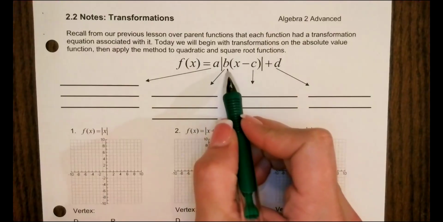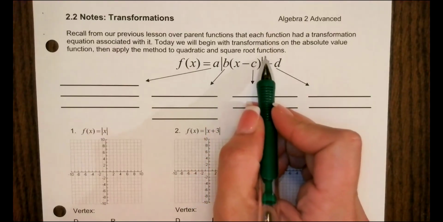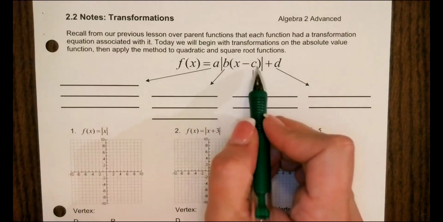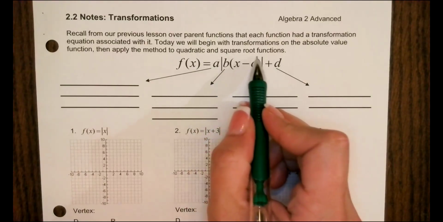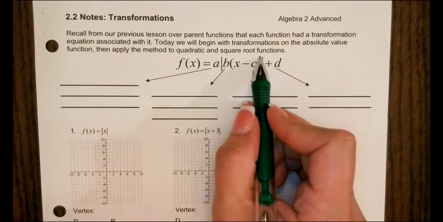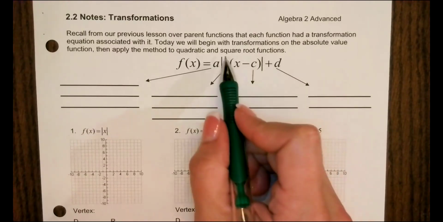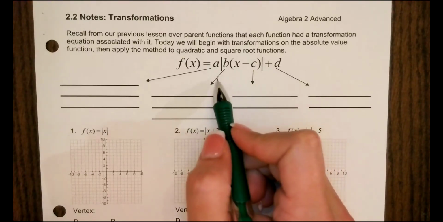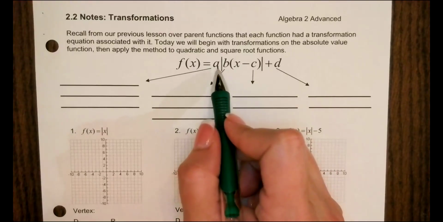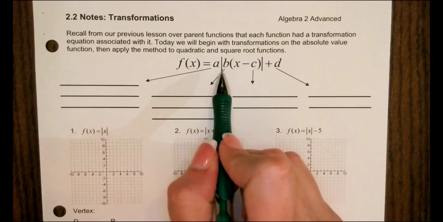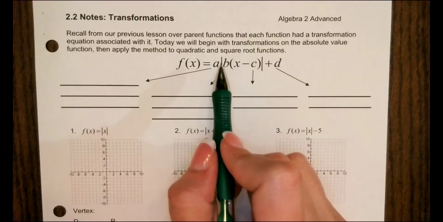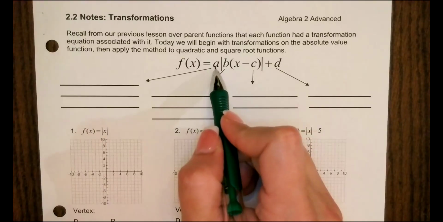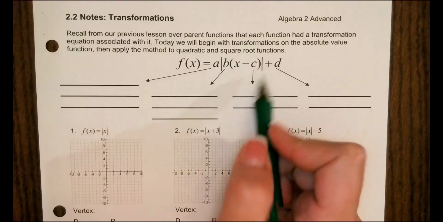But we could change those absolute value bars and do a squared right here, and we would be talking about the quadratic. We could change these absolute value bars to the square root, and we would be talking about the square root transformational form. Change it to a cube, and we would be talking about the cube root. So all of the transformational form functions are taking the parent function and doing certain transformations, and they all have A, B, C, and D here.